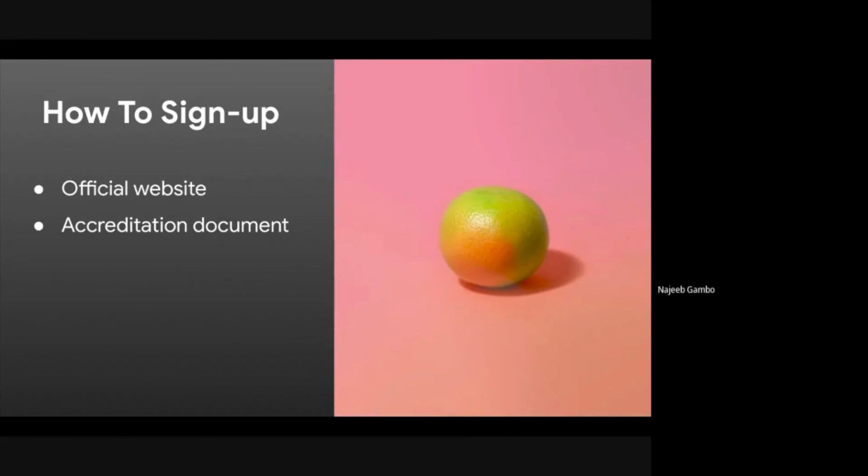If you are a college of education, you have an accreditation document from the National Commission for Colleges of Education. If you are a polytechnic, you have one from the National Board for Technical Education. If you are a university, you have one from the National Universities Commission. If you are a private school or private organization, you will still have an accreditation. So you need to provide that accreditation document.